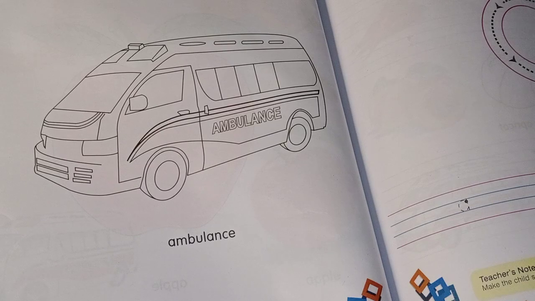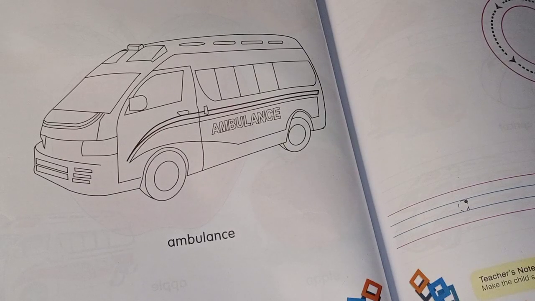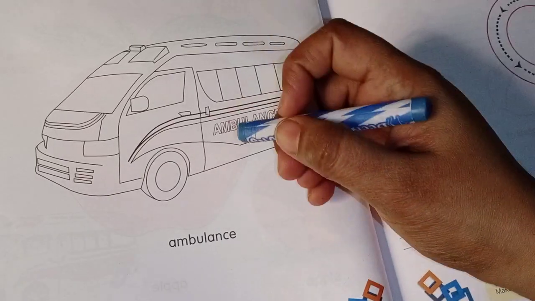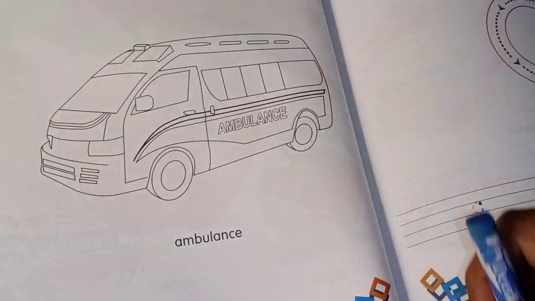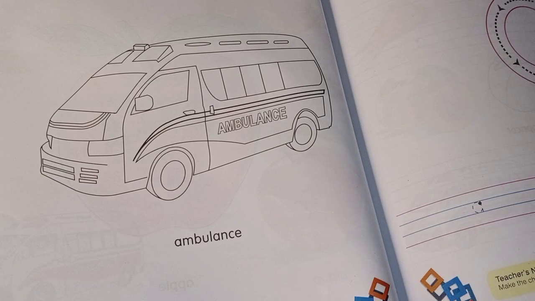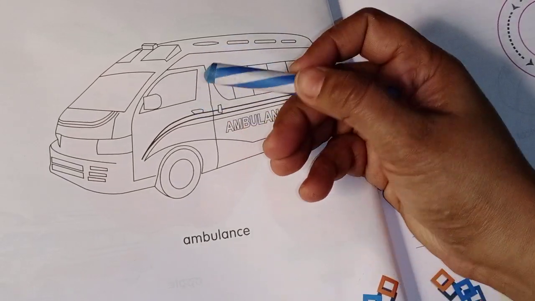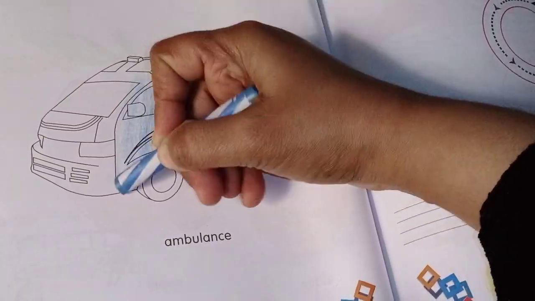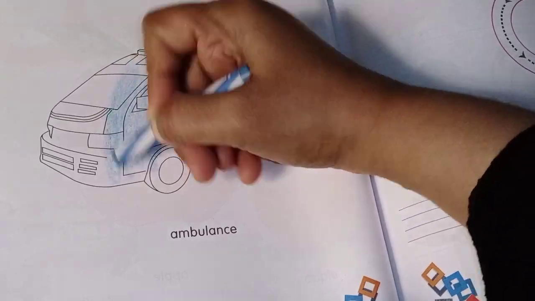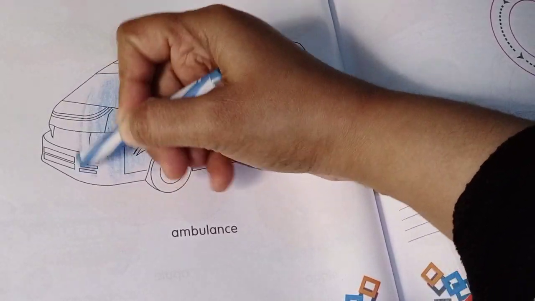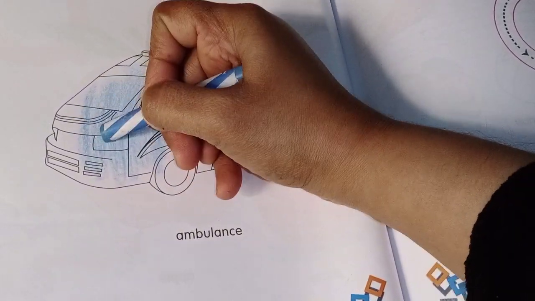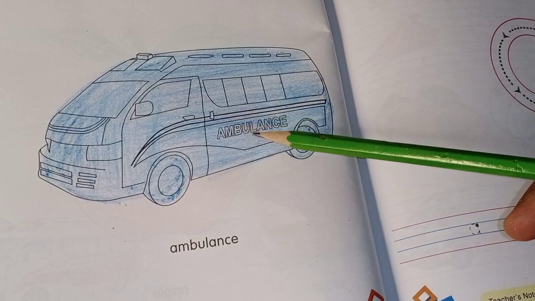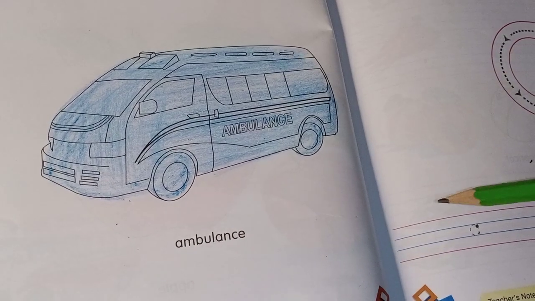Children, now open at page number 46. Children, in this page, you will say the picture name with sound, aloud, and color. This is a ambulance. So we will do blue color in a ambulance. Children, you will do nice color with a ambulance like this. Okay children, you will complete the color in a ambulance at home.